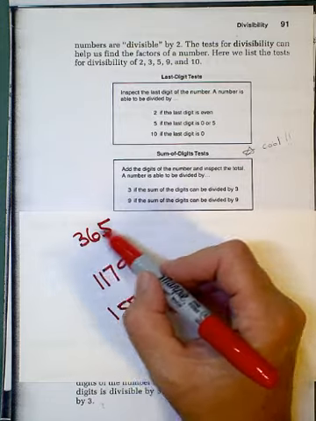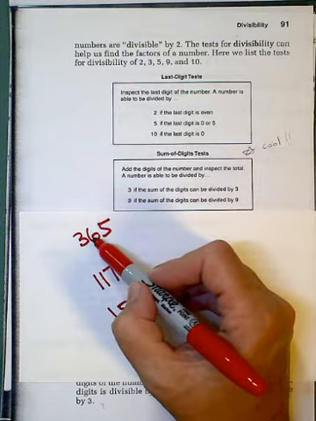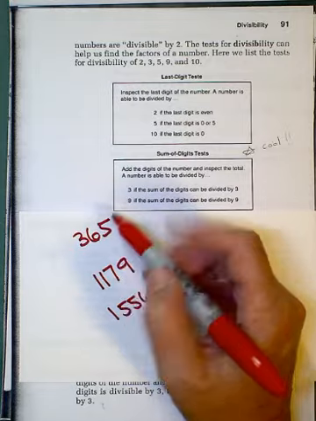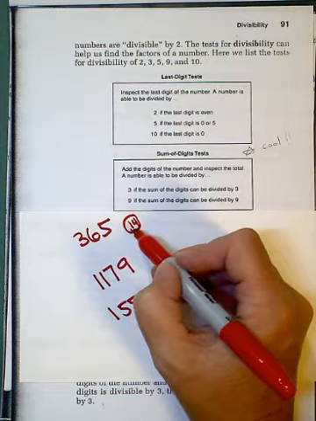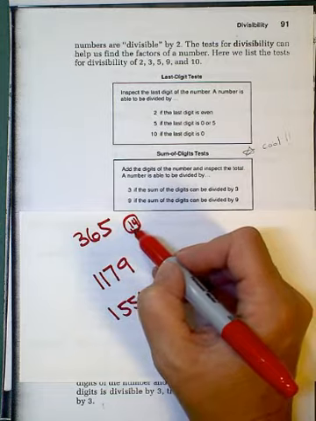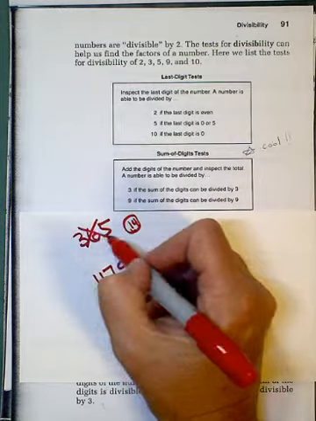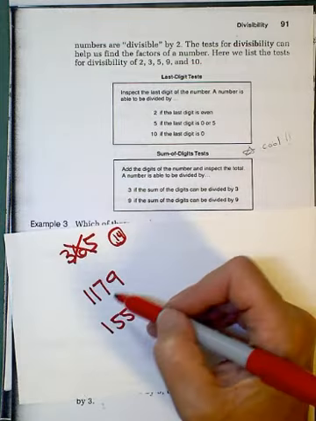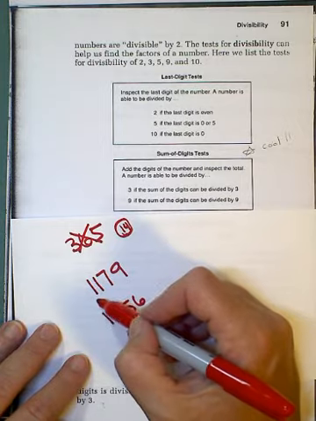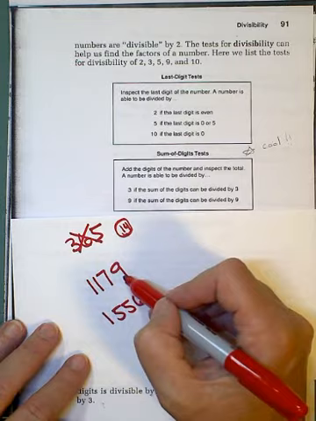So 3 plus 6 plus 5 is 14. Ask yourself, is 14 divisible by 3? The answer is no. Therefore, this number is not divisible by 3. Let's add up the sum of the next number. 1 plus 1 plus 7 plus 9 is 18.